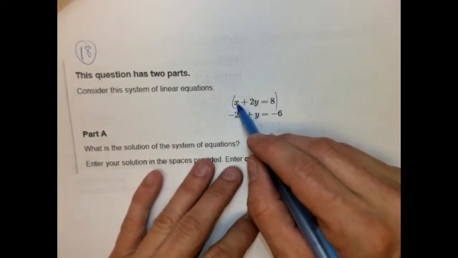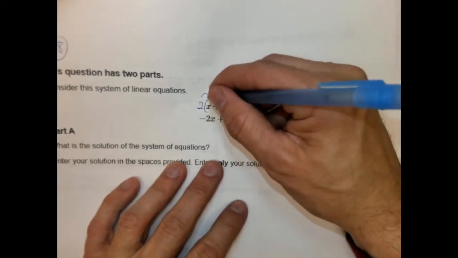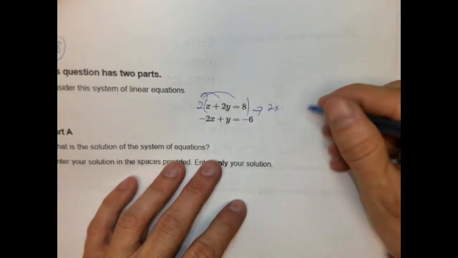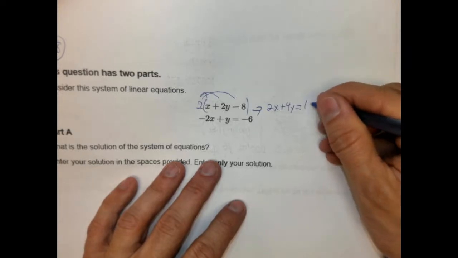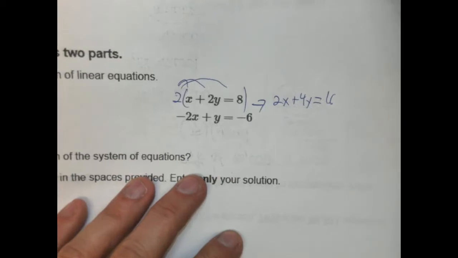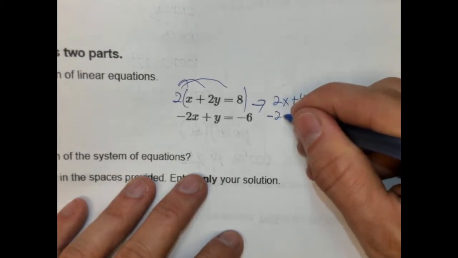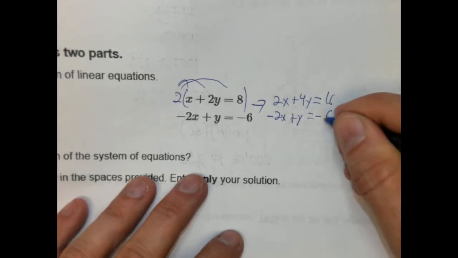I know this becomes positive 2x by multiplying it by 2. So I'm going to rewrite that. So I'm going to distribute that 2 to all 3 of these. So 2 times x is 2x, 2 times 2y is plus 4y, and 2 times 8 is going to give me 16. I'm going to write the bottom equation without any changes. I'll zoom in a little better so you can see. And we're going to have negative 2x plus y equals negative 6.